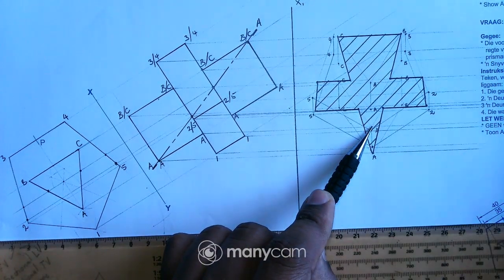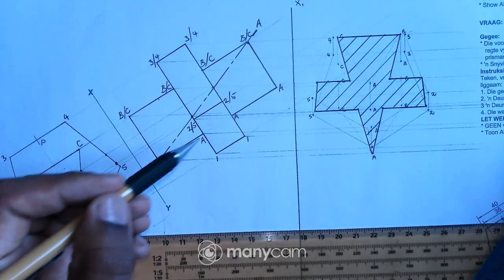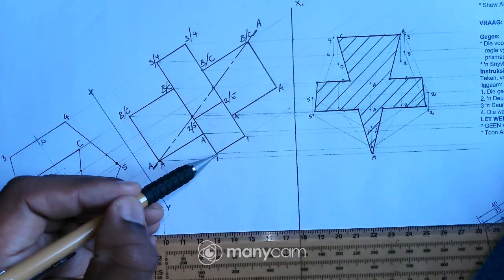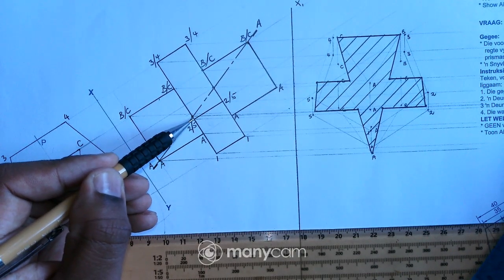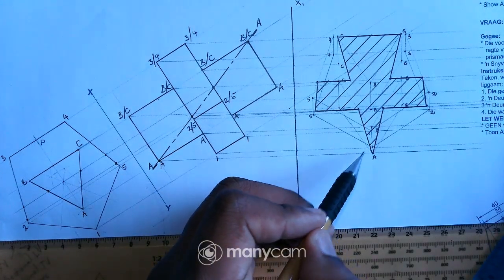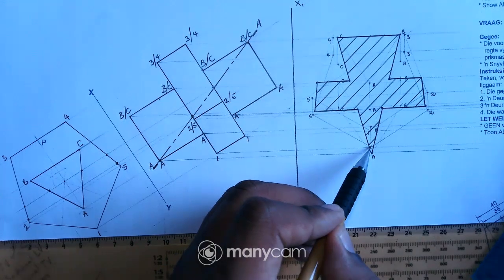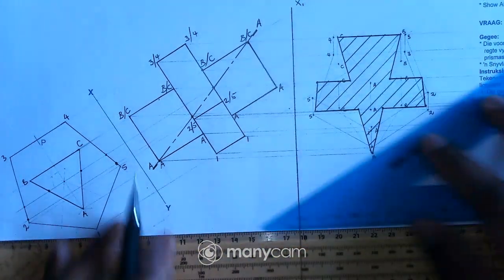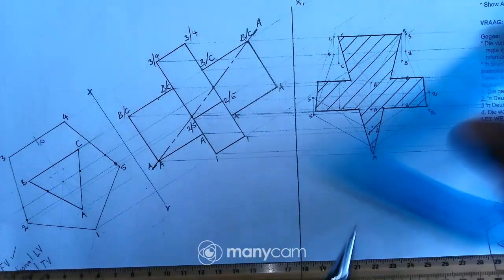So what we have to draw in here is this line 1 2. So where's 1 2? This is 1 to 2 there. So obviously I'll have to draw that in.